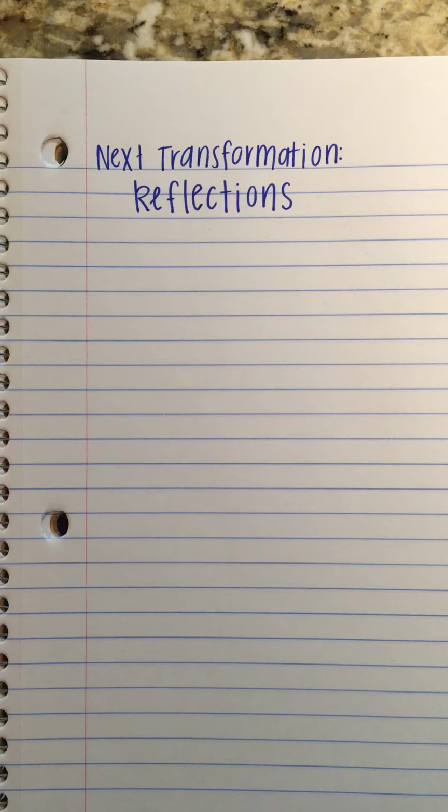So, Monday and Tuesday, we learned about translations, which were shifts in some direction, so taking either points or whole shapes and moving them based upon whatever translation, so up, down, left, right, etc. So, today we're going to move on to the next kind of transformation, and these are reflections.